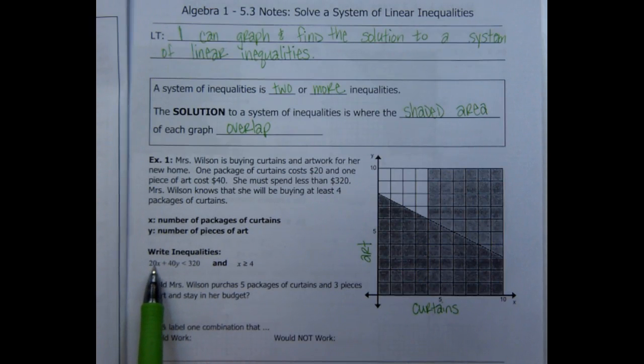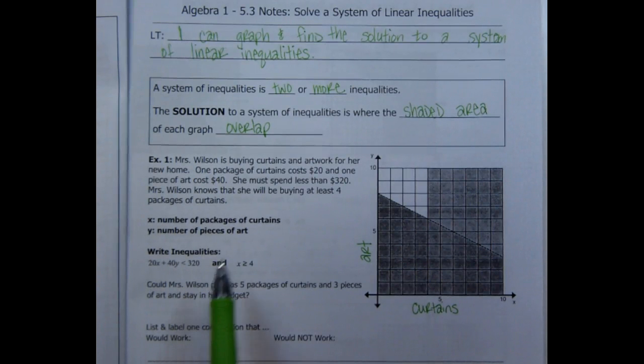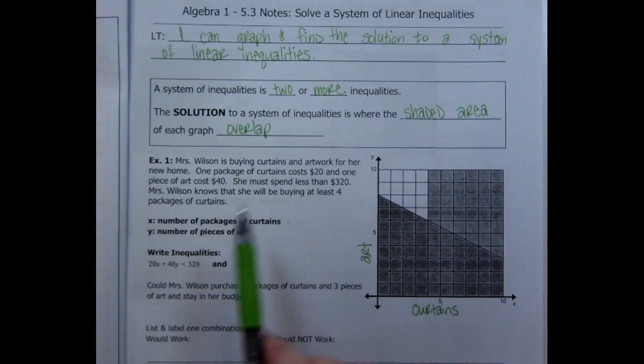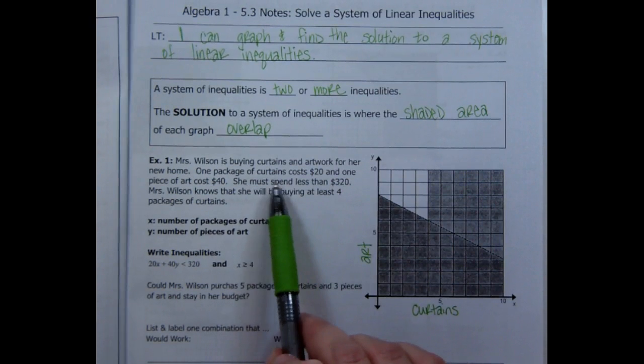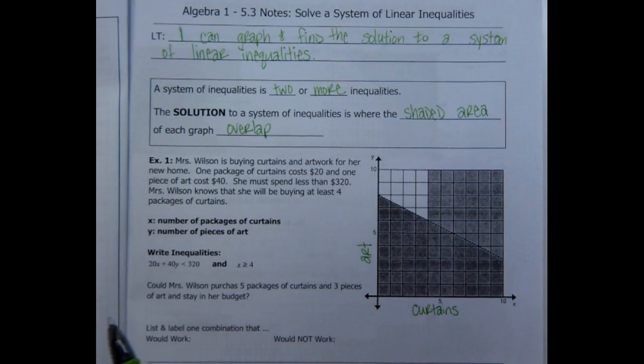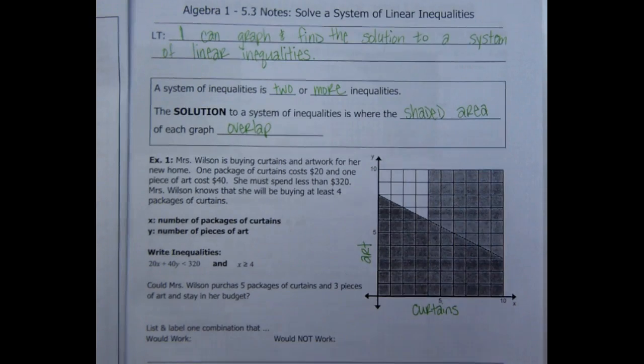So it's what goes out in front. And 40 goes with our artwork. Art was Y, so 40 is our slope on the Y. We're comparing it to 320. That was our budget, $320. You must spend less than 320. It means we can't spend exactly 320. We have to spend less than that. So there's no equal to.